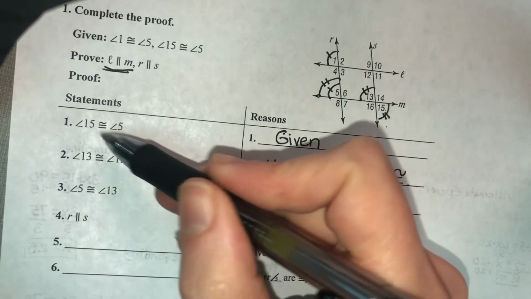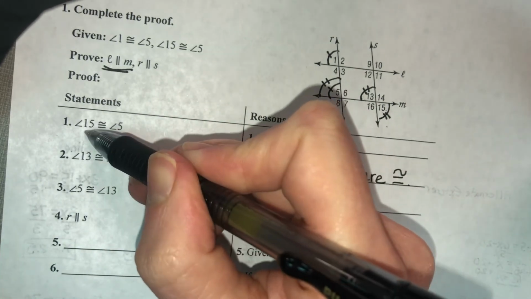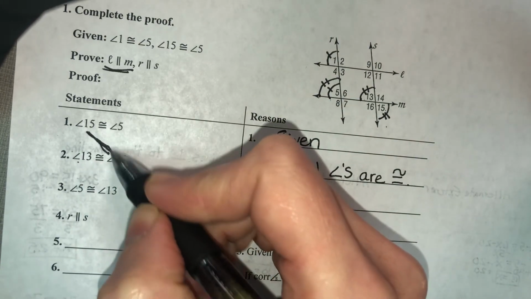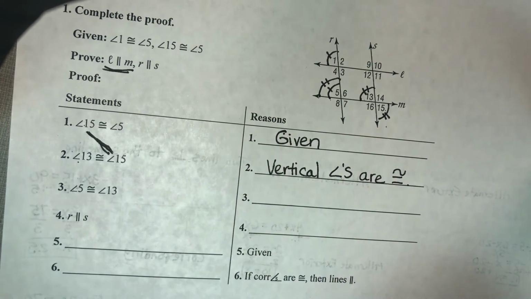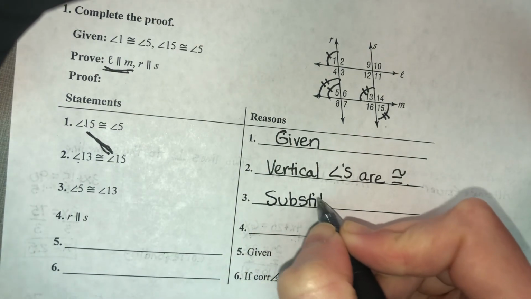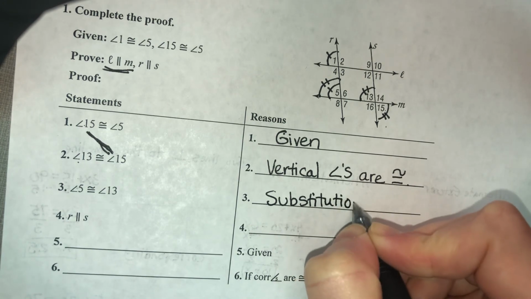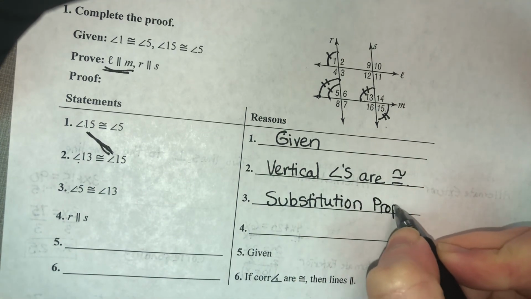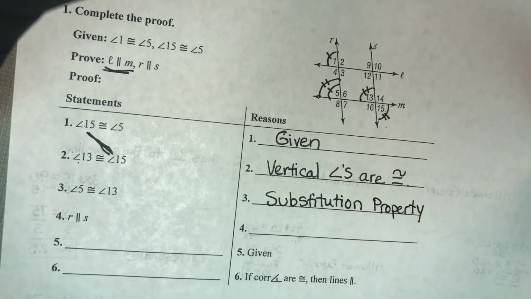Basically, if you say these 15s are the same, you could take out the 15 and replace it with the 13. That means 13 and 5 would have to be the same. So the reason would be substitution. That's when we take out one thing and replace it with something else that it's equal to. Sometimes we call it the substitution property, but I'm fine if you just want to write substitution, okay?